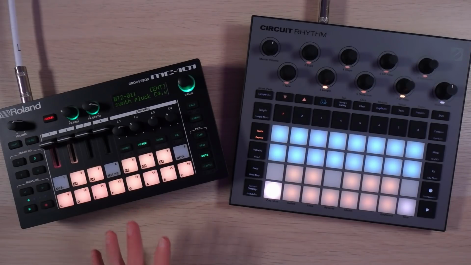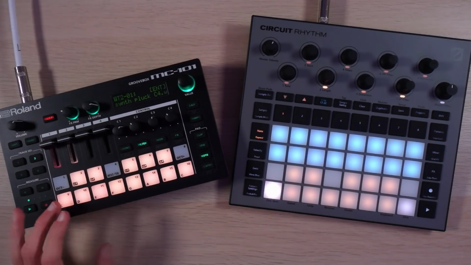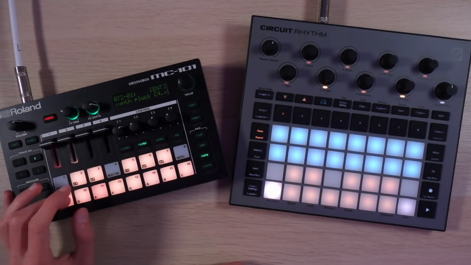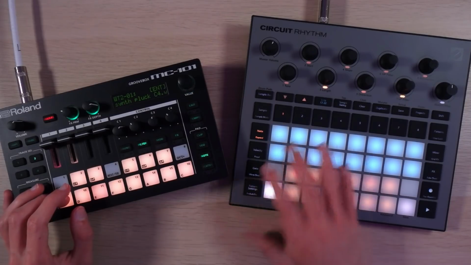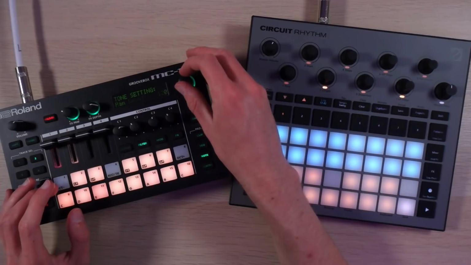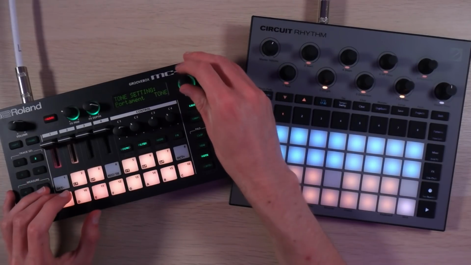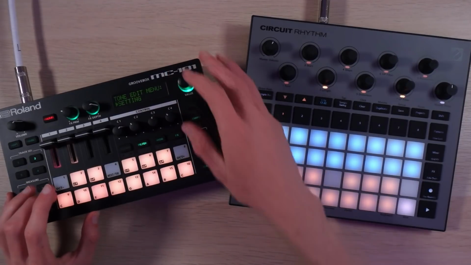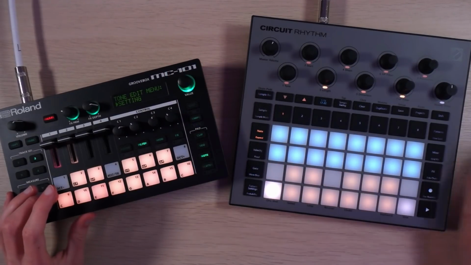One other sample-specific thing that the MC-101 does have over the Circuit Rhythm is the fact that these samples can behave a little bit more like synths than samples can on the Rhythm. Because if I go into edit my sound, or my tone, as it's called, I can do stuff like turn on portamento. And unfortunately, there is no portamento option on the Circuit Rhythm.